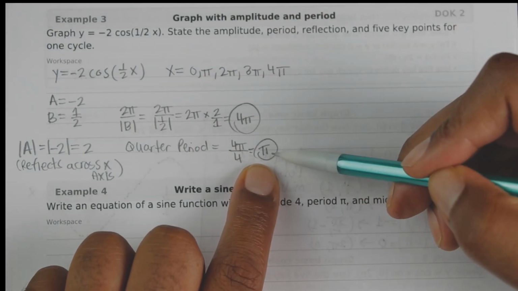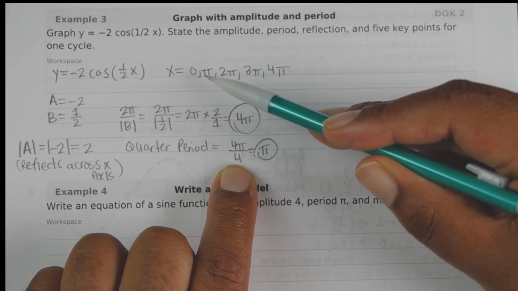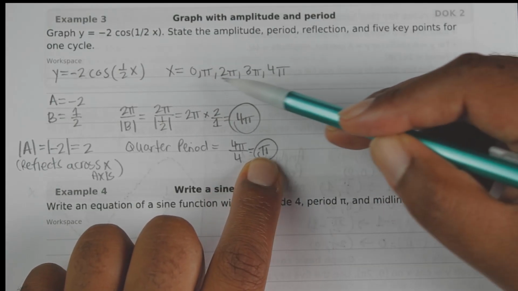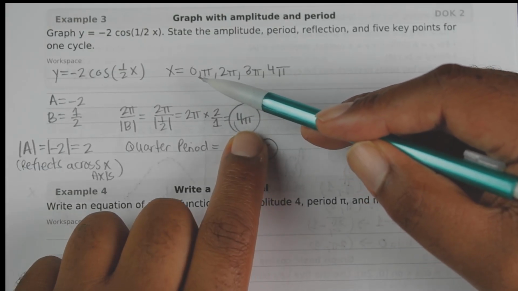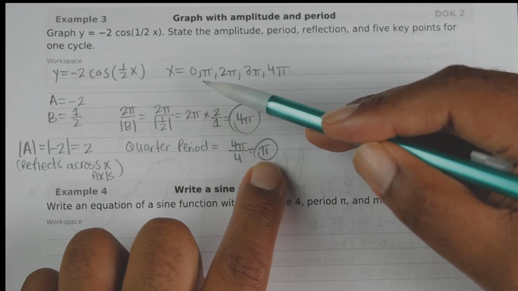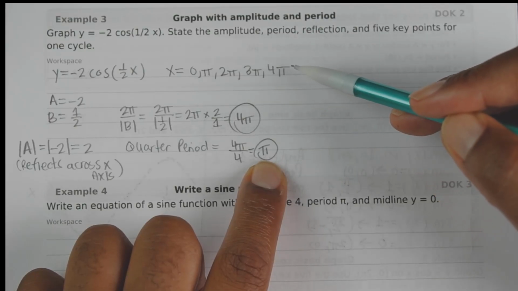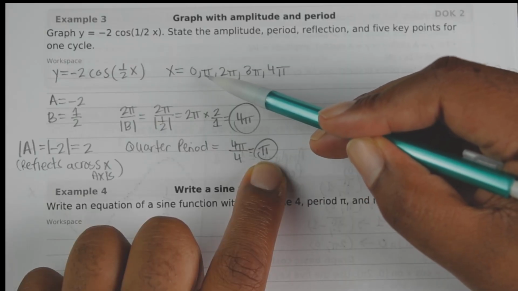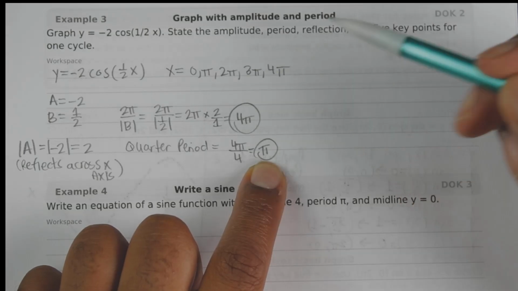Okay, and we're going on the basis of this right here. Okay, so when you divide it into 4 parts, you get 1, 2, 3, 4, and we're essentially going on the basis of pi. So if we were dividing 4 pi by 4, we would end up with pi, which is why each x is being separated by just 1 pi. Okay, so from 0, you add a pi, you get pi. You add another pi, you get 2 pi. You add another pi, you get 3 pi, etc.